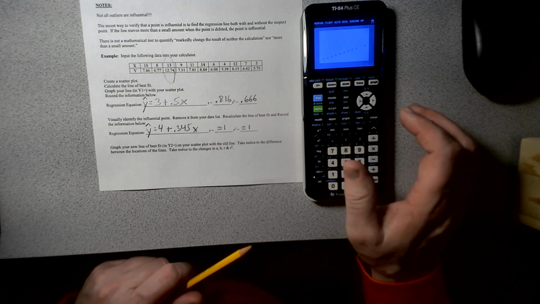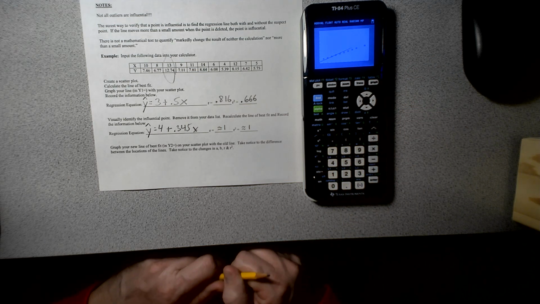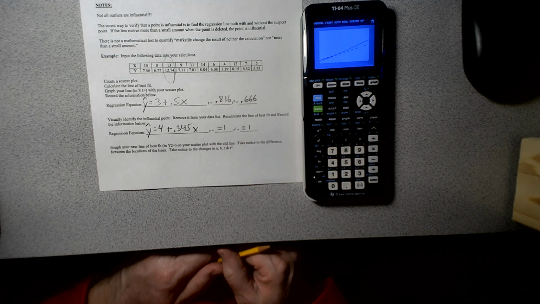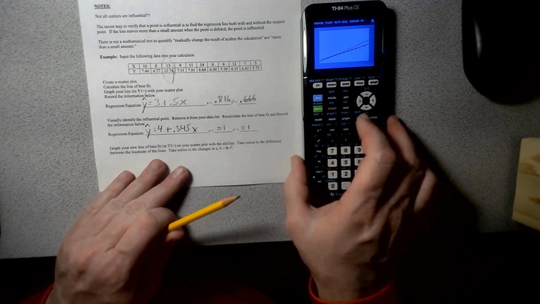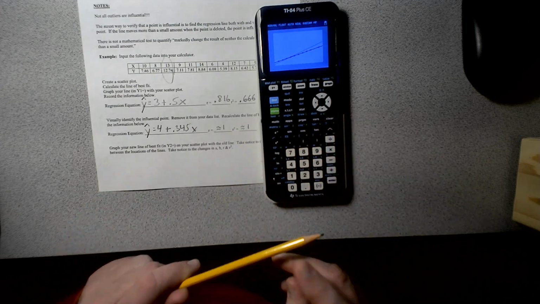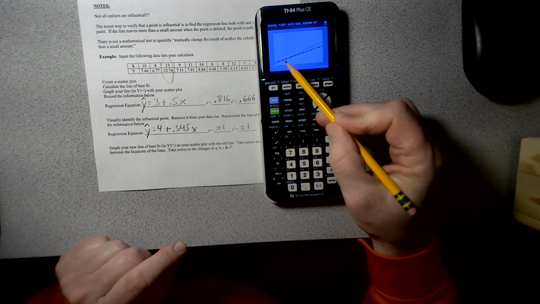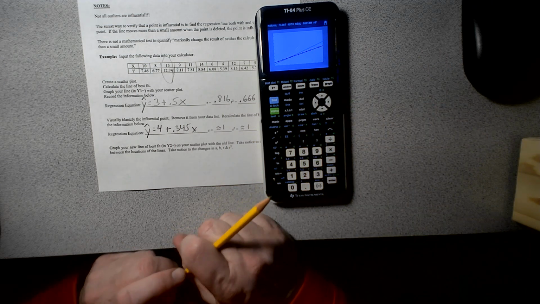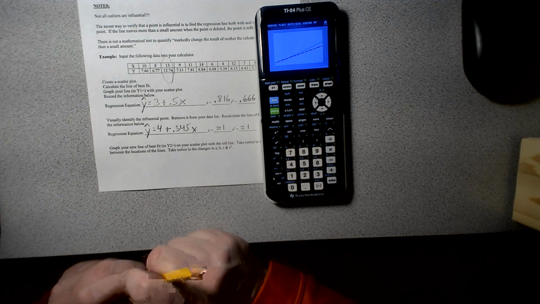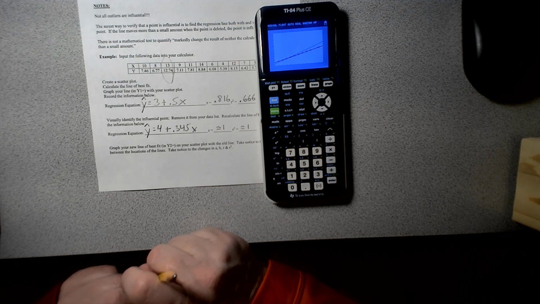And let's take a peek. Alright, so with the outlier in there, the line of best fit was the blue. Without the outlier in there, the line of best fit was the red.